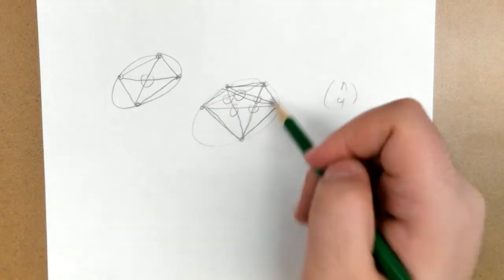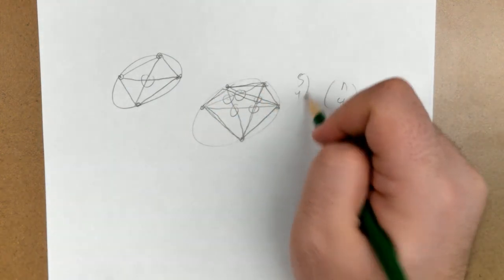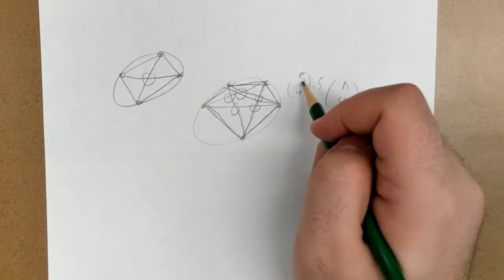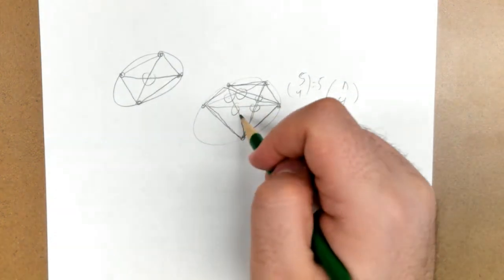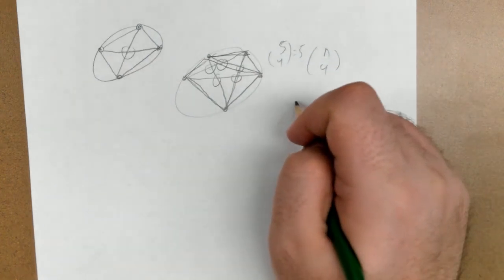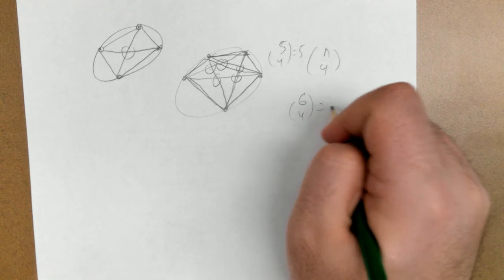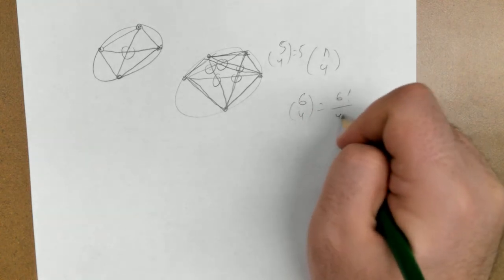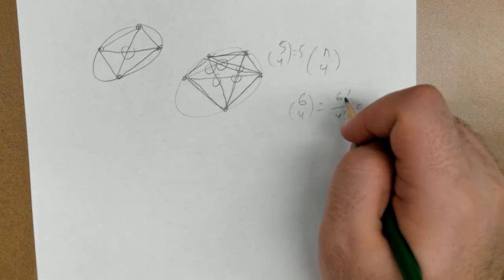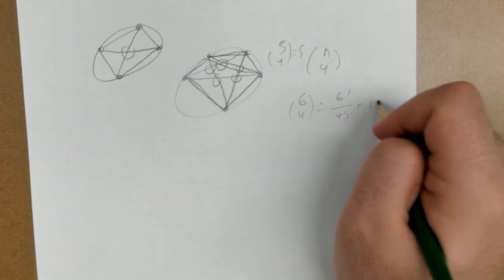And notice when I have 5 of these, 5 choose 4 is 5. There's only one way to do that, or 5 ways to do that, excuse me. You're basically choosing which one to leave out, right? And you get 5 here. Let's just check it one more time. If I do 6, so 6 choose 4 would be 6 factorial over 4 factorial, 2 factorial. So that would be 6 times 5 is 30, divided by 2, you should get 15.